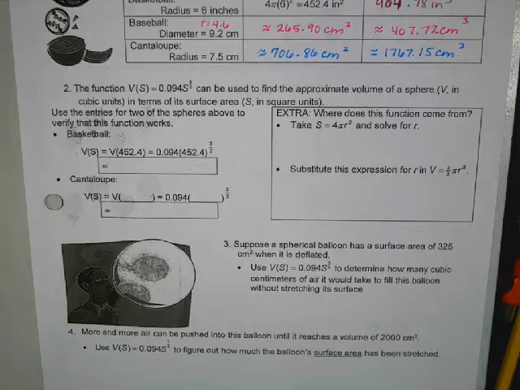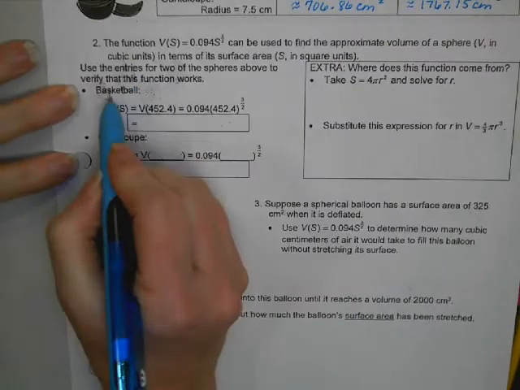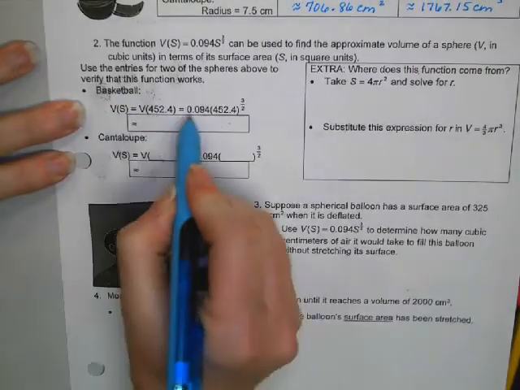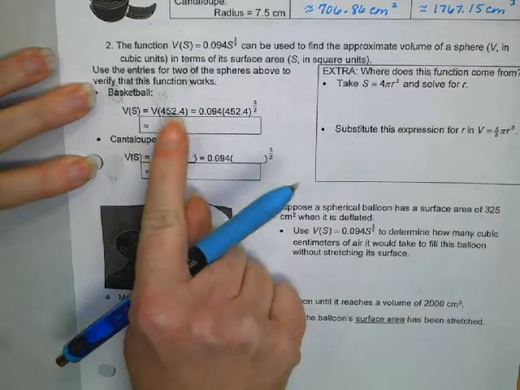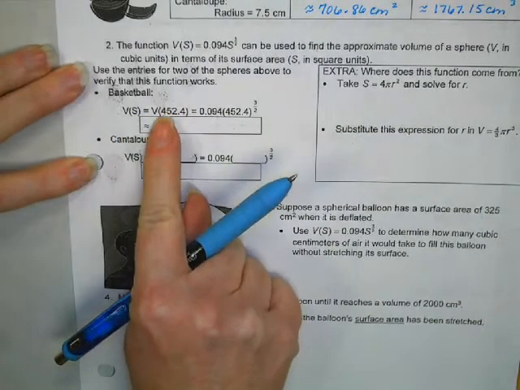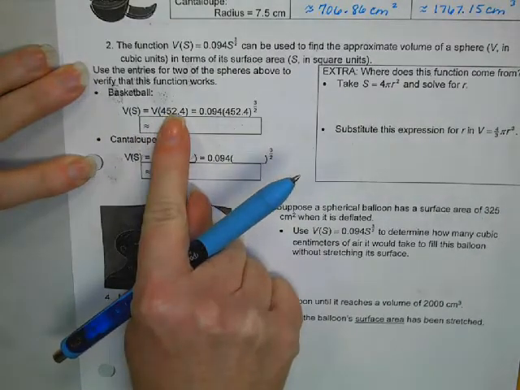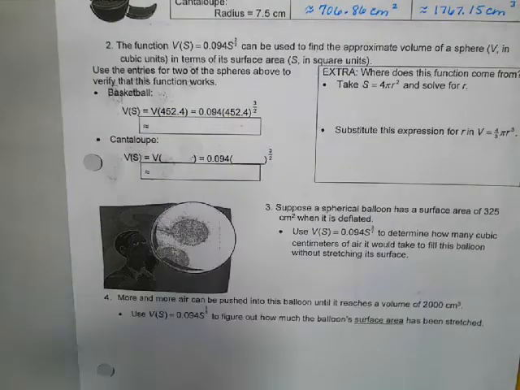So if they don't give me the radius or the diameter, but they give me the surface area, I can use this formula to calculate my volume. So right here, they have gone ahead and started the basketball for us. The volume in terms of surface area, they're replacing it with the surface area of the basketball, which was 452.4. And then we're just going to plug that in our calculator.